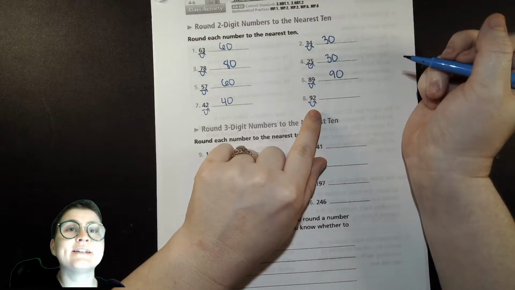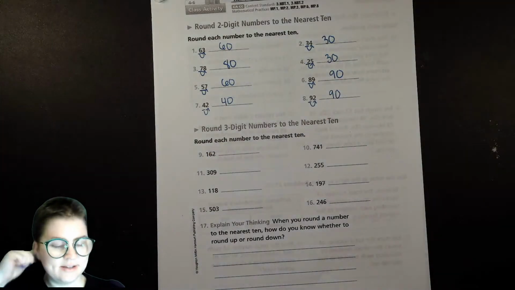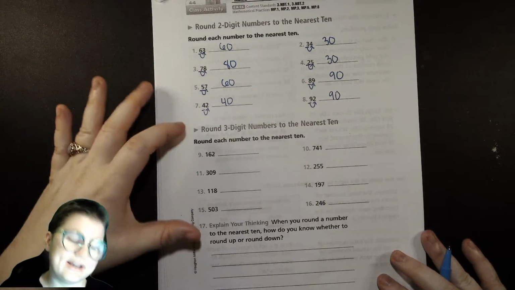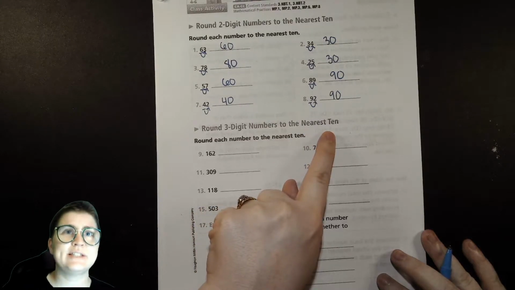4 or less? Yes. Rest. 90. Okay. Now, that was all 2-digit numbers. Now we're going to start with some 3-digit numbers. We're still going to the nearest 10 though.